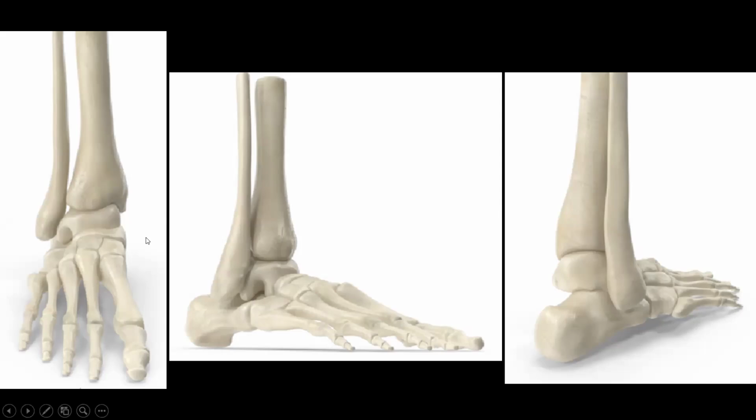Here we are looking at the AP projection or AP view of the ankle, where we can see the lower end of tibia and fibula. And this is the talar dome, and we can see the articulation between the lower end of tibia and talar dome forming the ankle joint proper.